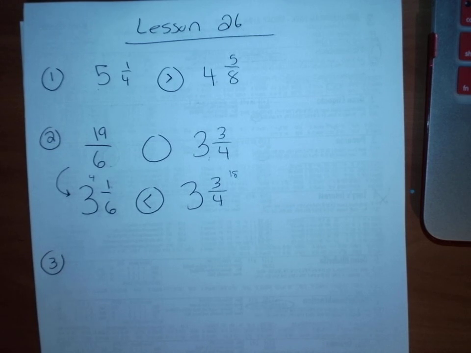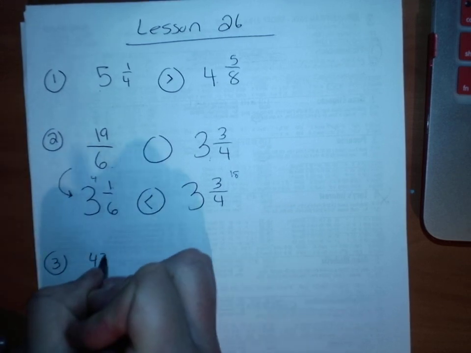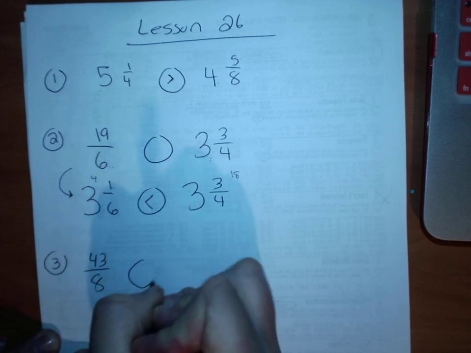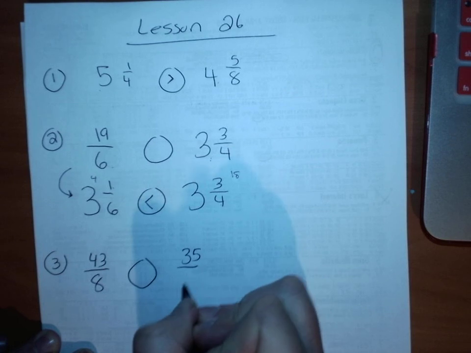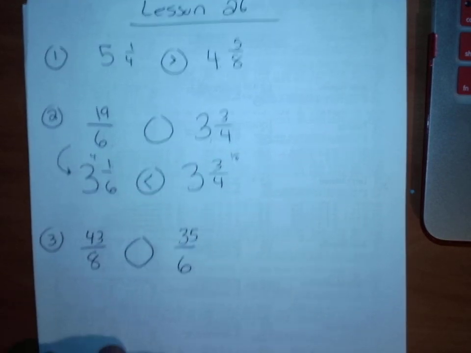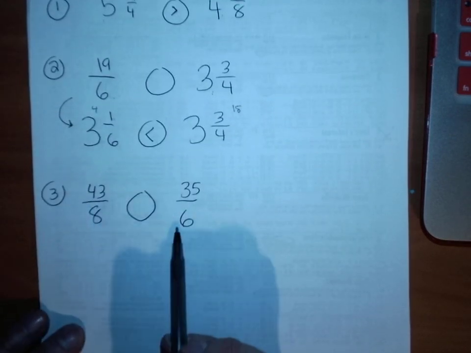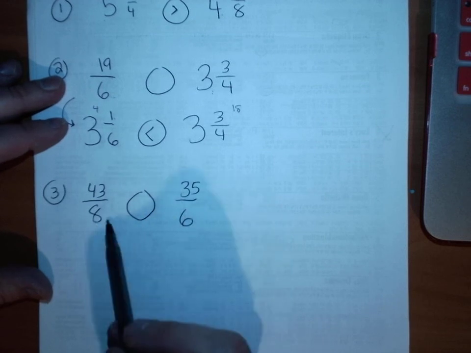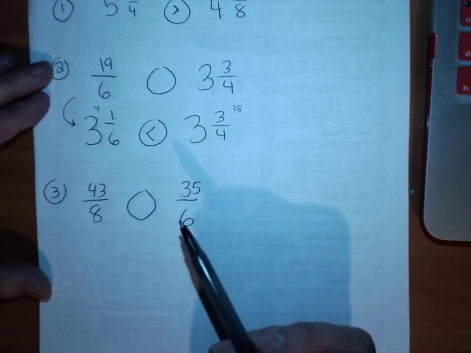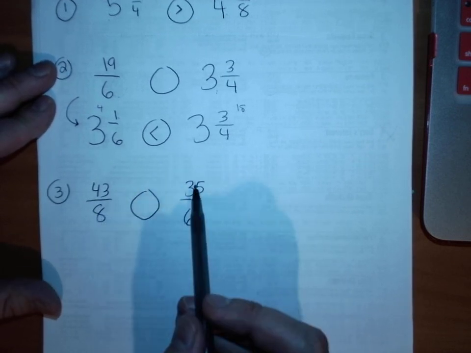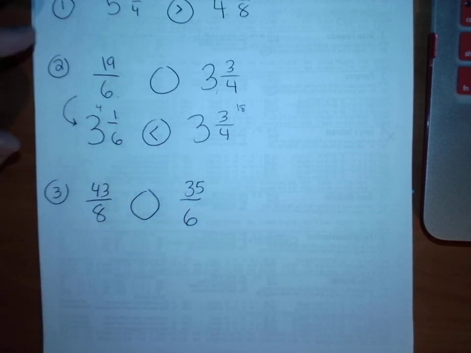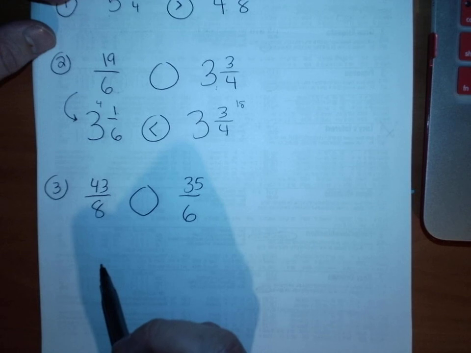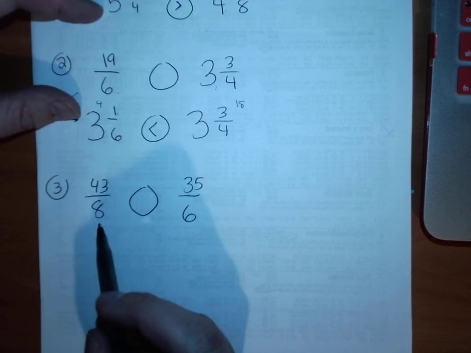I'm looking for one that's a little more challenging. What about this? 43/8 compared to 35/6. Okay, we have improper, improper. Would the cross multiplying trick work? Yes. But you're looking at multiplying 8 times 35 and 6 times 43, which is quite a bit of work. I'm going to start by flipping these both to mixed numbers.